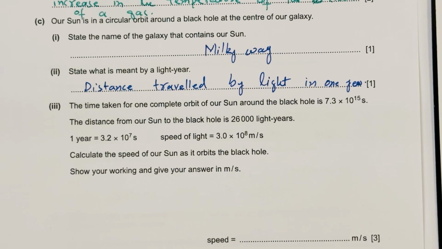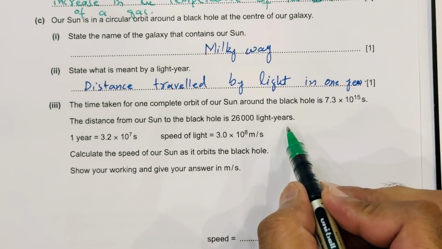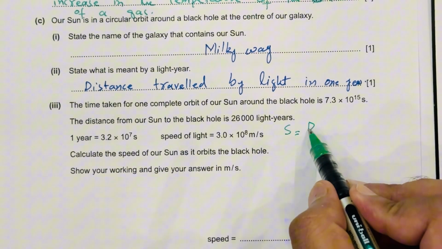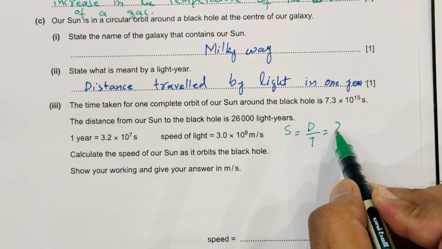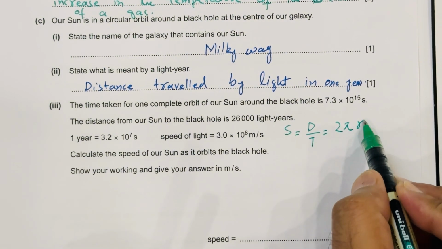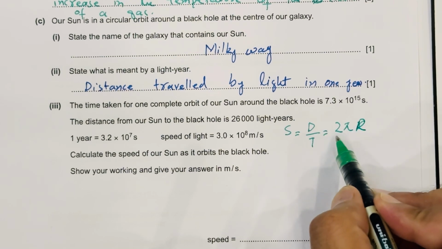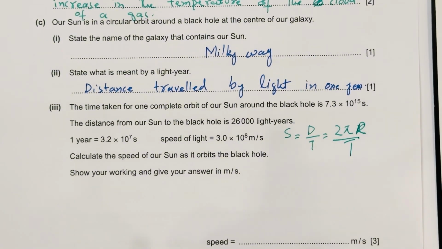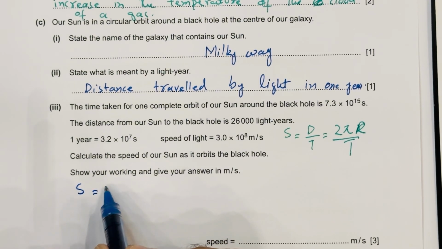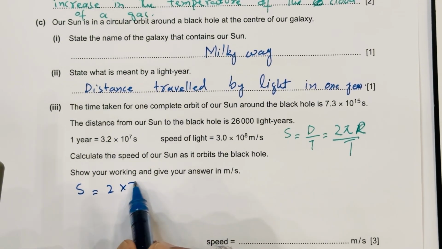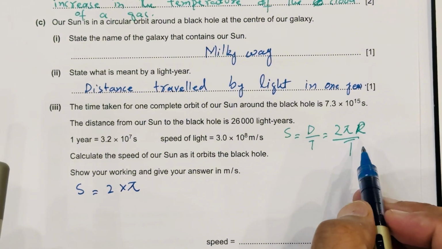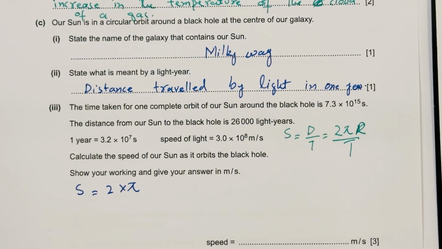So we know that we have the formula of speed, that is equal to distance over time, and distance over here is 2 pi r. You can write it as 2 pi r over t. So we're going to apply this formula over here: 2 multiplied by pi and r. What would be the r?